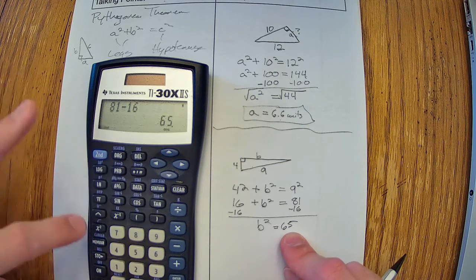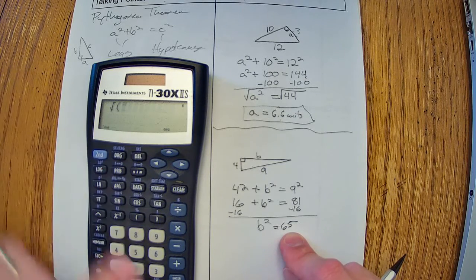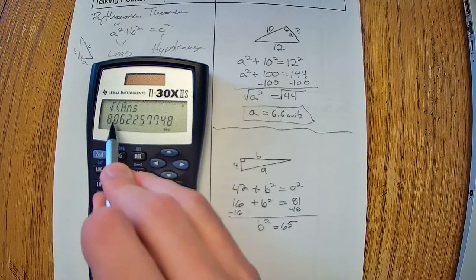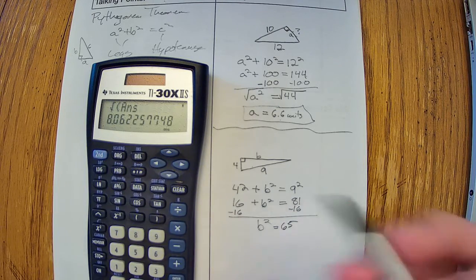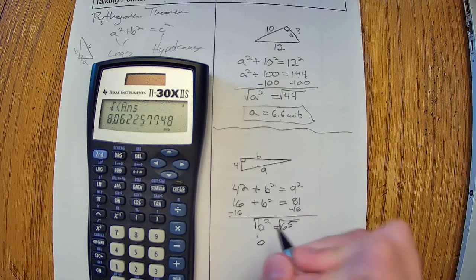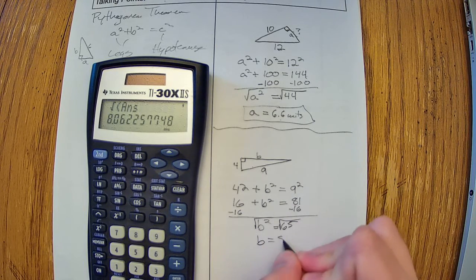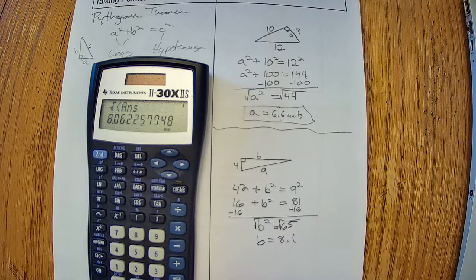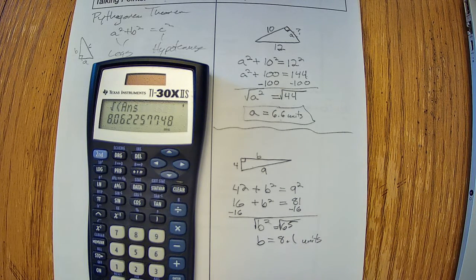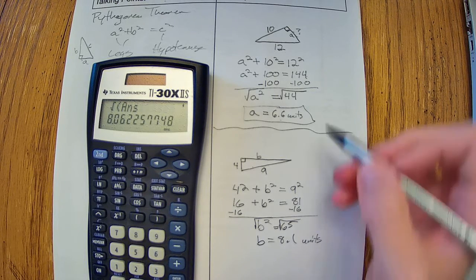So if we take the square root of our answer, that gives us 8.06. And if we round to the tenths position, that's roughly 8.1. So again, we took the square root there, and that is 8.1 units. In this case, we don't know how long we're measuring. We're talking about inches, yards, who cares? So again, that's the major difference.